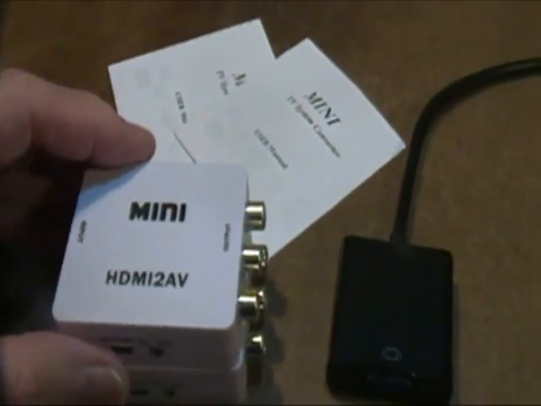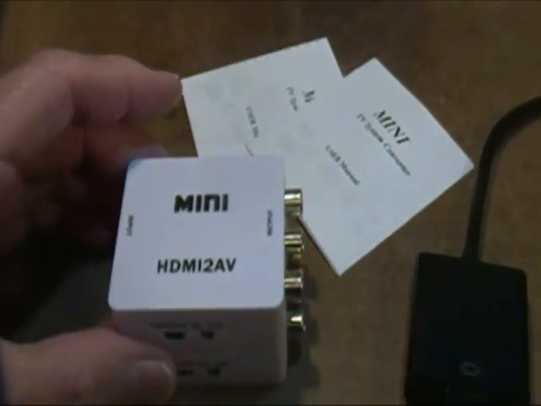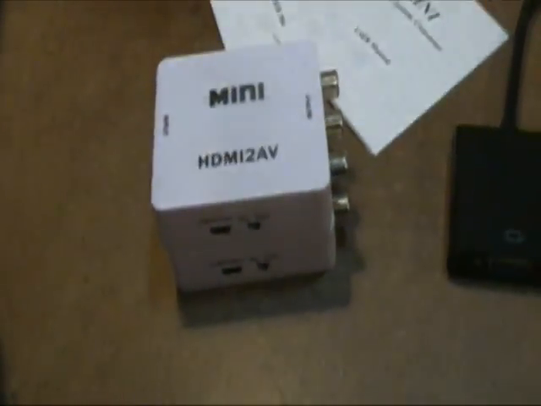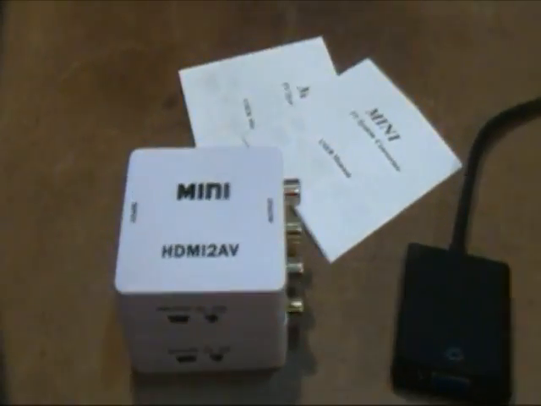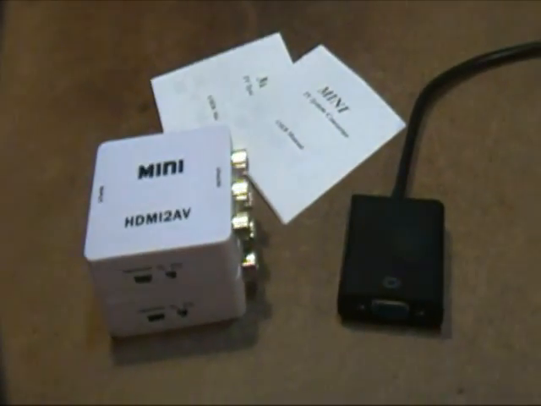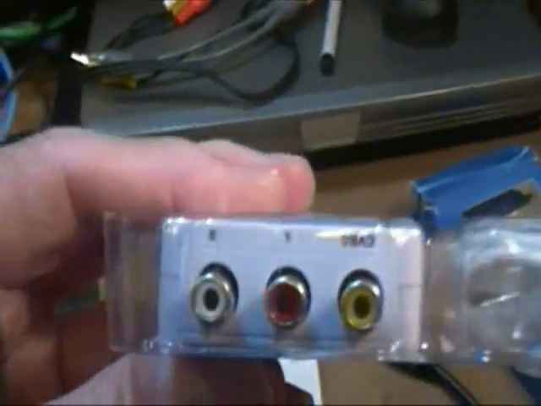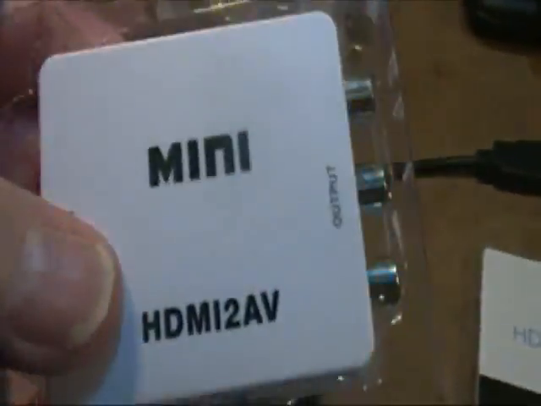The first of these that I got from MCM Electronics worked fine. Then I found a couple more from, I think, an Amazon supplier, and then I wound up ordering 2 more from that same supplier. Those all seemed to work fine. However, I ordered some from a Chinese supplier, and they appeared to be exactly the same thing, HDMI to AV mini.